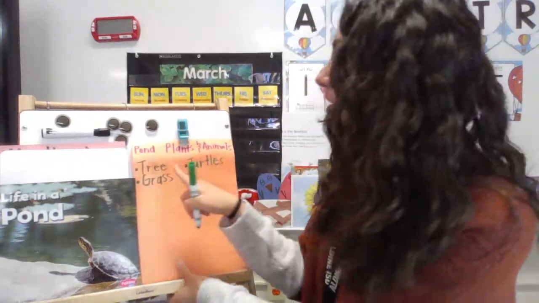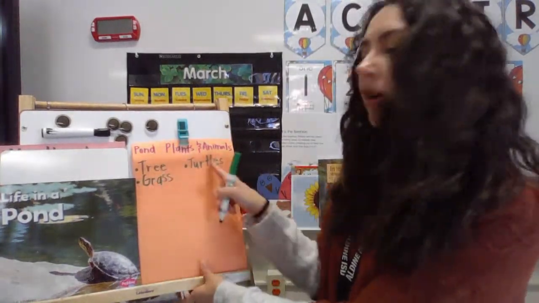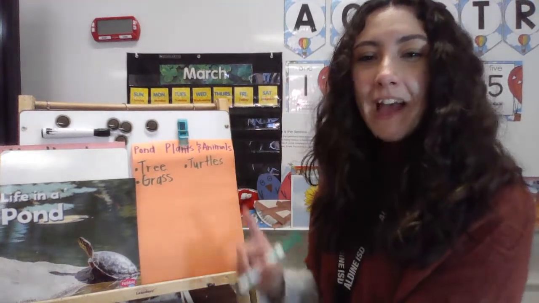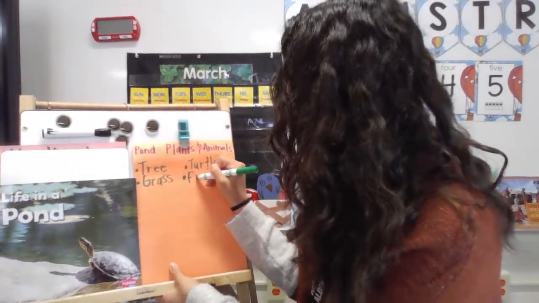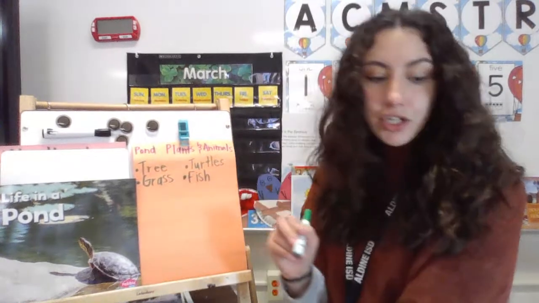I also saw lots of fish. Fish swim in ponds. Are fish a plant or an animal? Fish is an animal that lives in the pond habitat. Very good job. Fish. Let's think of another animal.